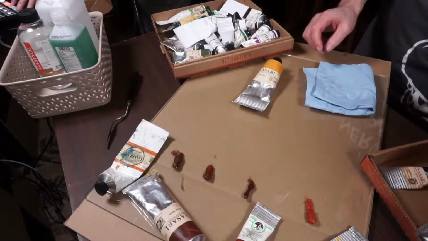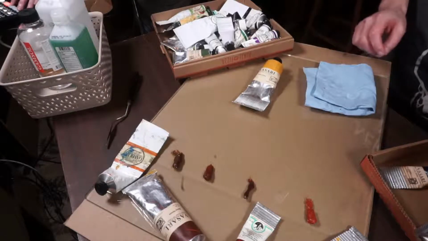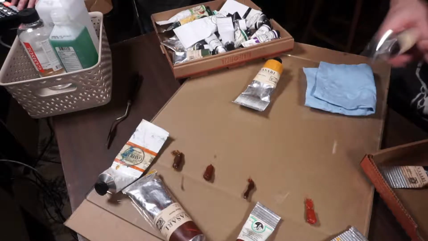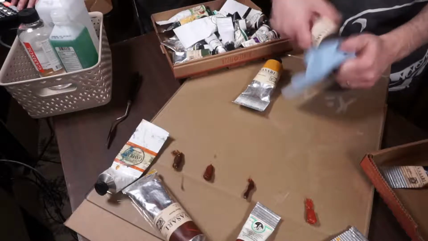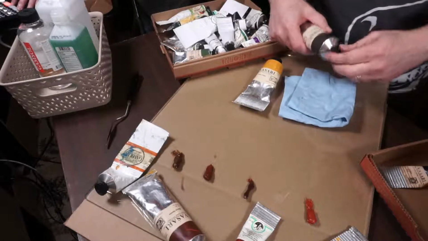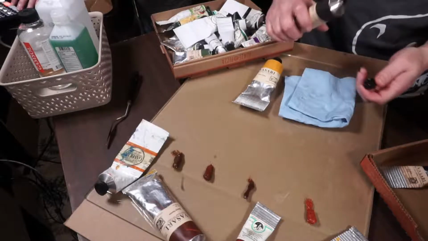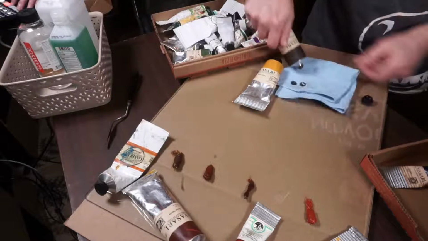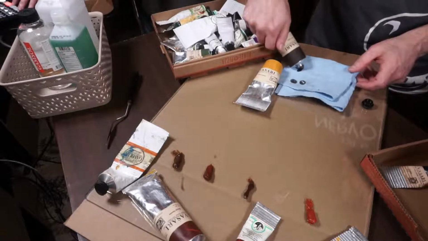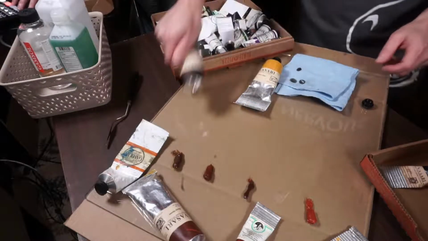How many do you need? Burnt umber's always good. It seems like I've got a big fresh tube here, so God knows how old this is, especially when they've been sitting around. Well, it's not too bad. They usually have burnt umbers or.